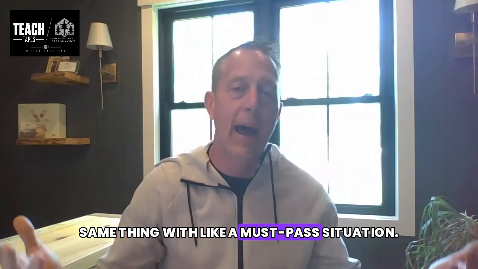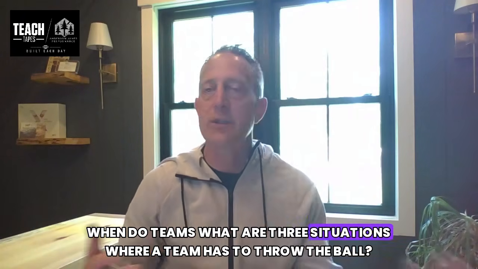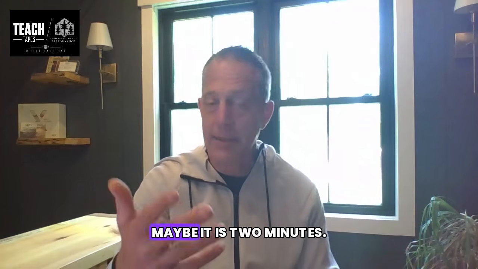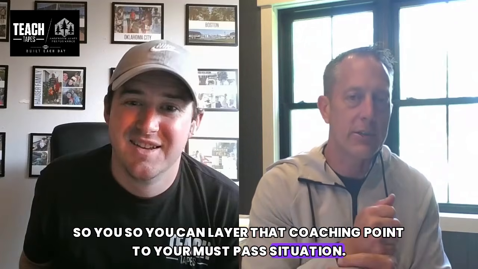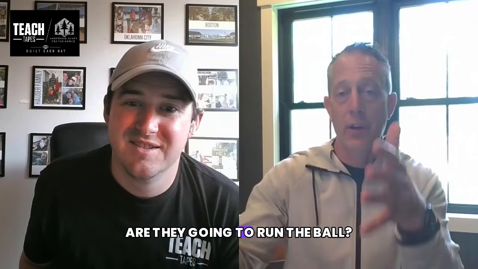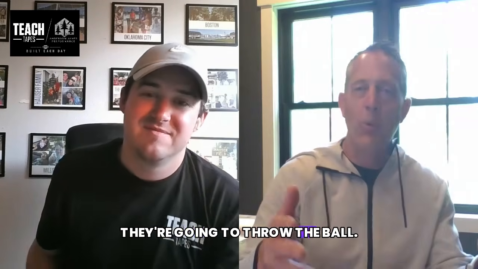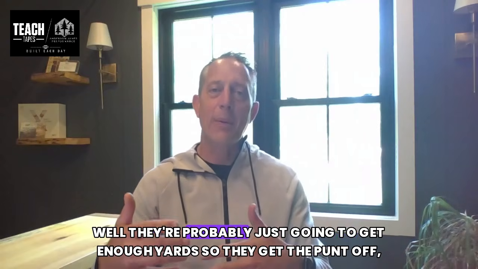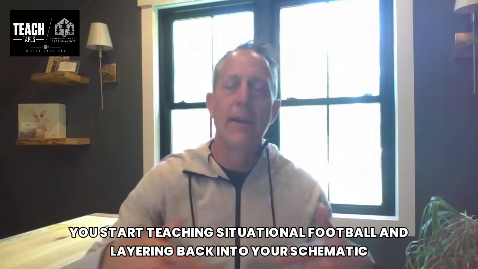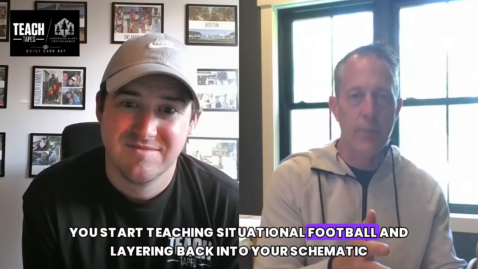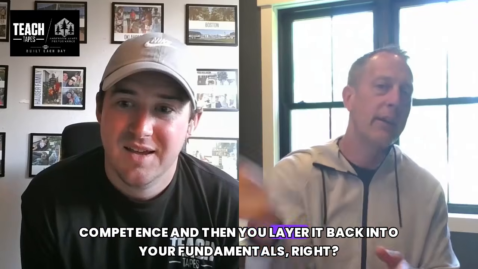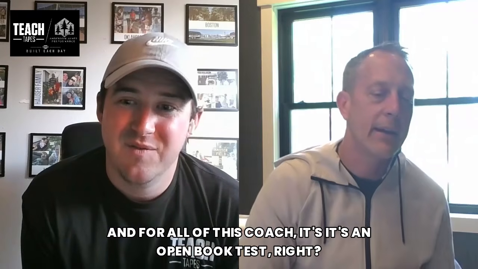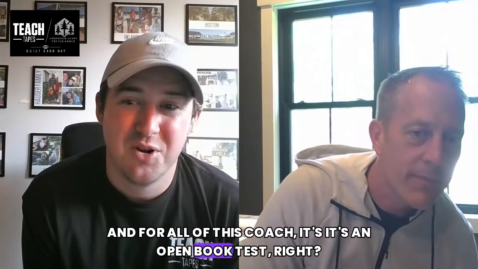Same thing with a must-pass situation. What are three situations where a team has to throw the ball? Maybe it is two minutes. So you can layer that coaching point onto your must-pass situation. Maybe it's 3rd and 15. Are they going to run the ball? Probably not. They're going to throw the ball. Well, what if they're backed up? Well, they're probably just going to get enough yards so they get the punt off, right? You start teaching situational football and layering it back into your schematic competence, and then you layer it back into your fundamentals. And for all of this, Coach, it's an open book test, right?